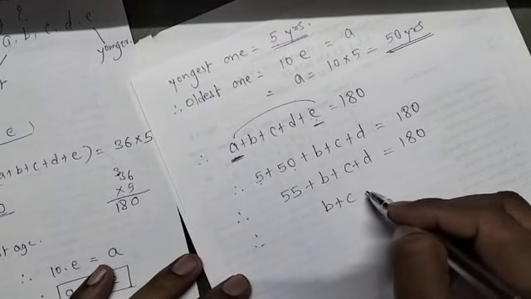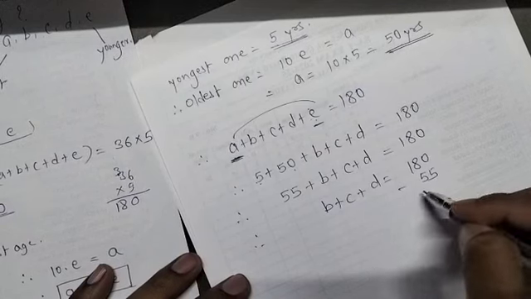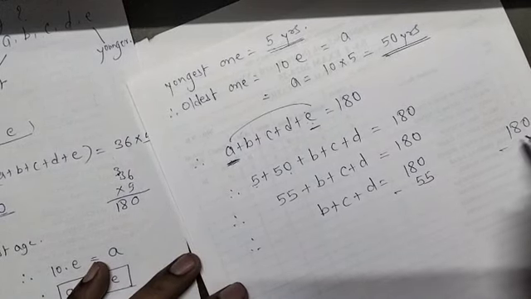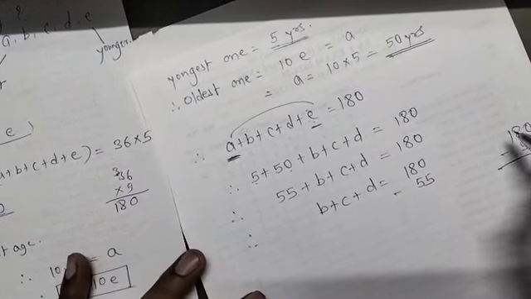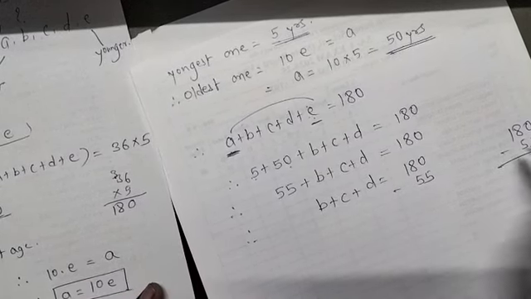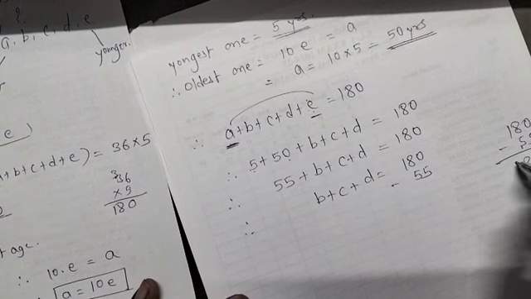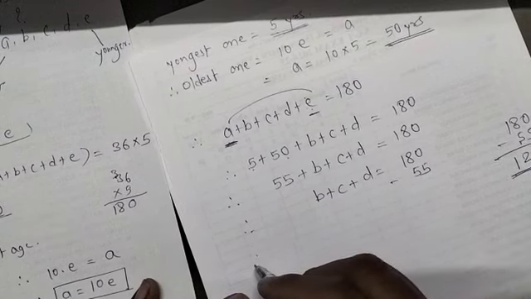So B plus C plus D is equal to 180 minus 55, which is 125.